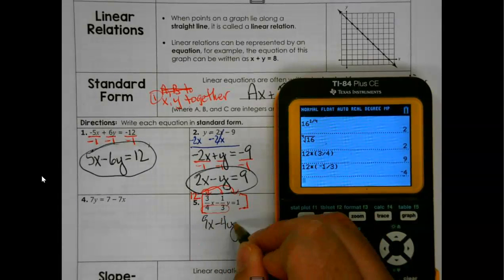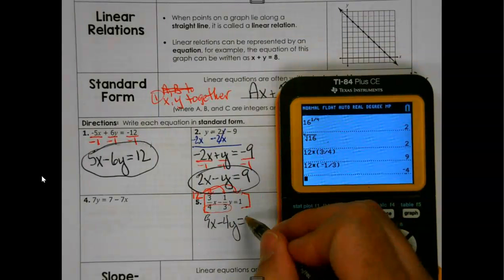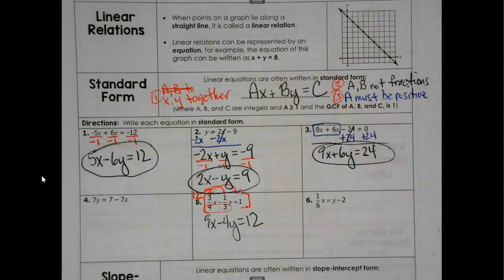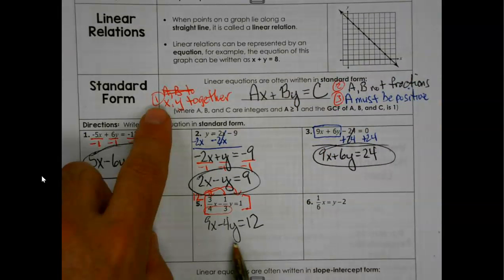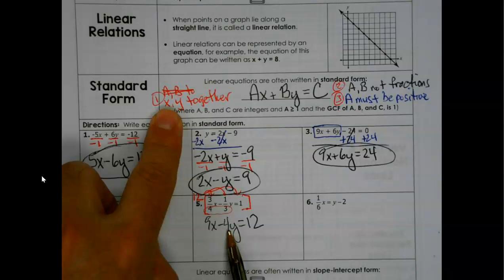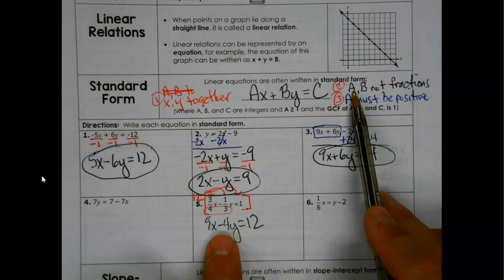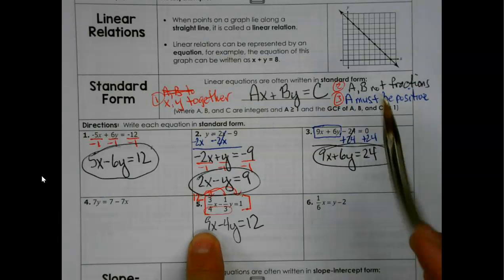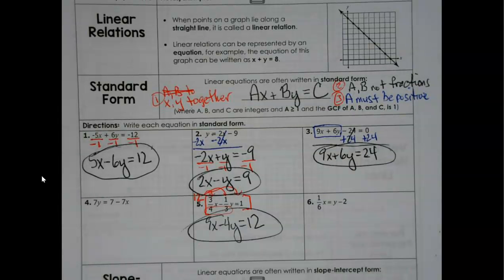Minus 4y. And 12 times 1 is 12. Ooh, wait a minute. X and y are together. Check. Not fractions anymore. Check. A is positive. The number in front of x. Check. Sweet. One step, I'm done. I like that. That was good.